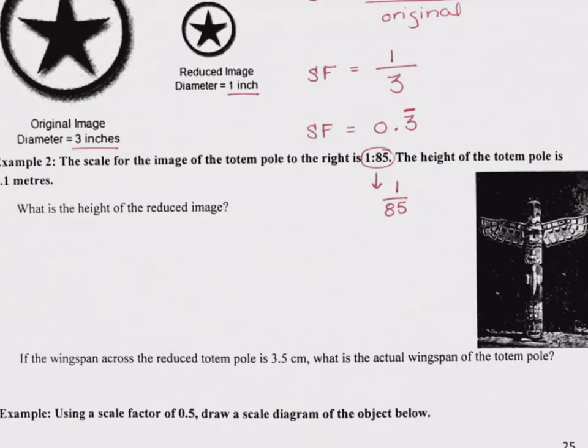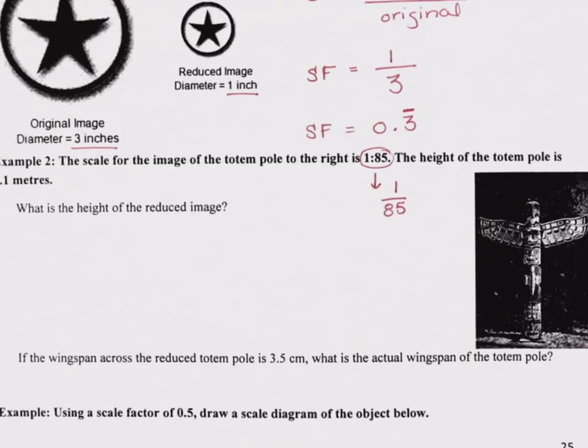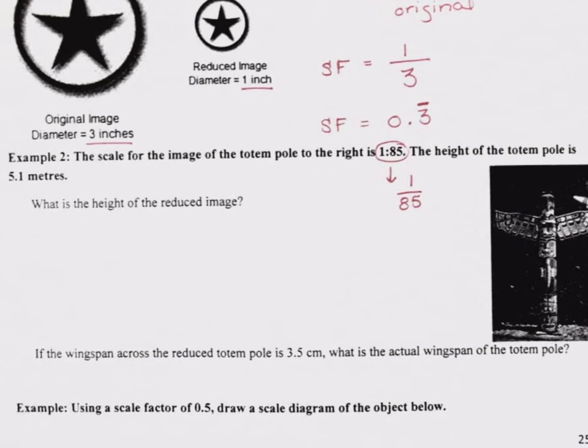You can go back, scroll through, or check the notes. They'll be online as well. All right, so our scale factor is 1/85th. So this picture is 1/85th as tall as the original.